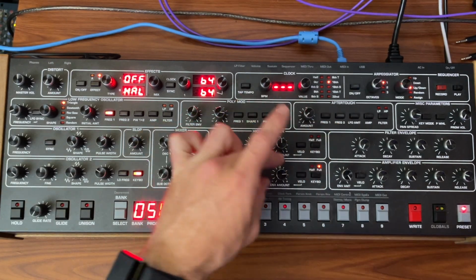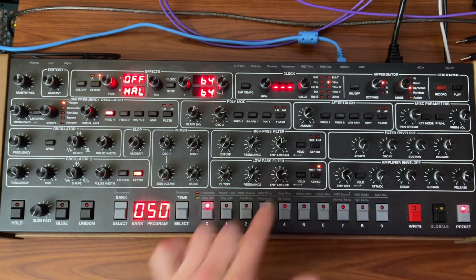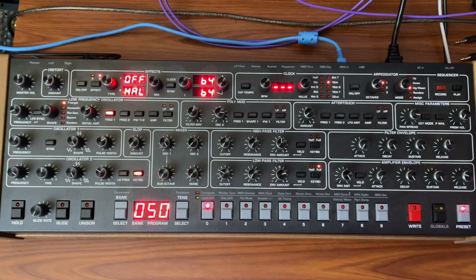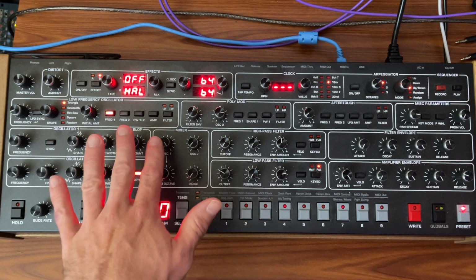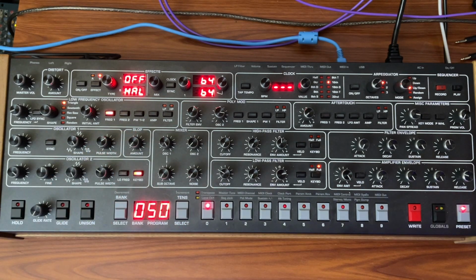Similarly, we can have keyboard tracking turned on. So that makes the low-pass filter behave a little bit more like an acoustic instrument. When we play louder or higher on an acoustic instrument, we get more high-end, more high frequencies. So this makes the sound work the same way. I'm just using a ramp wave with oscillator 1 here. So lower notes are going to be darker than higher notes. It's just turning on tracking for more of an acoustic property.